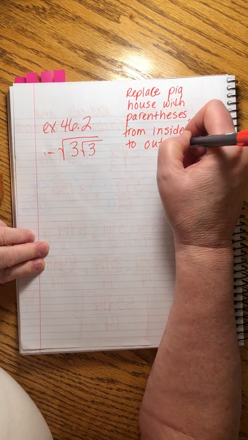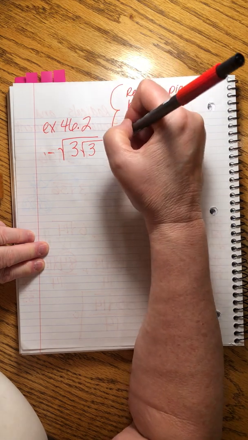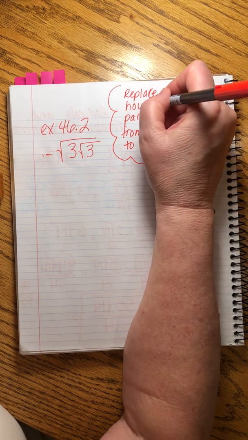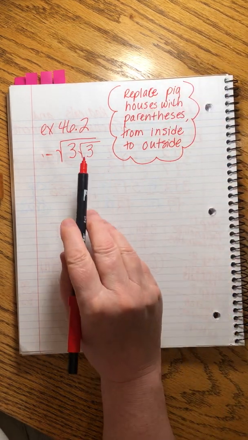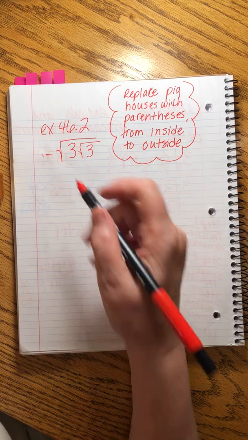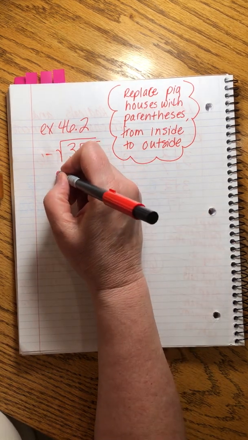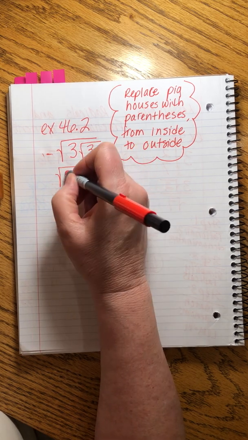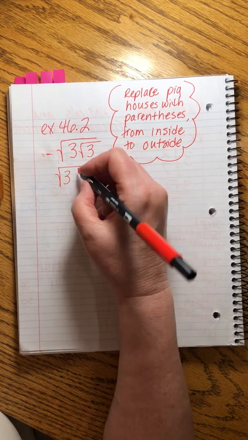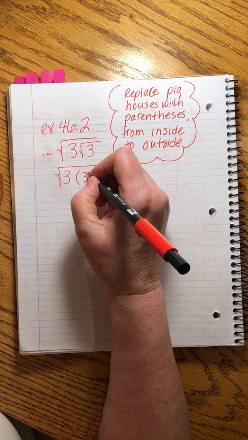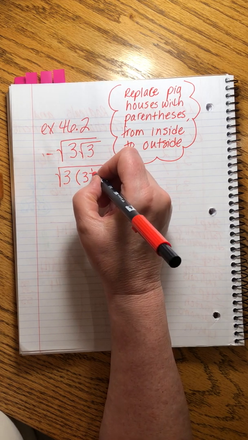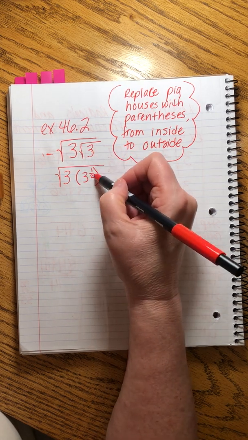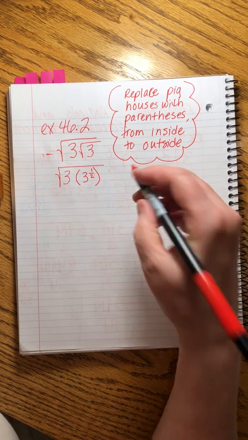This won't make any sense until I explain to you what it means. Story of my life, right? Okay, we're going to replace the pig houses with parentheses working from the inside to the outside. So the first transformation of this is to say, okay, the outside pig house we're leaving alone. That we're leaving alone. This is going to become 3 in parentheses with a 1/2. Right? Because we're saying take the square root of 3. This is another way of writing take the square root of 3.